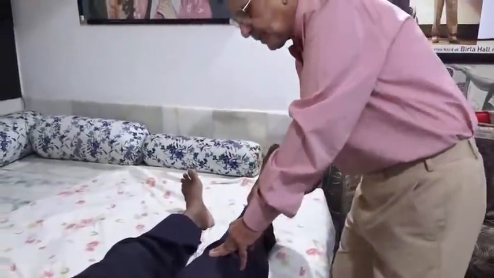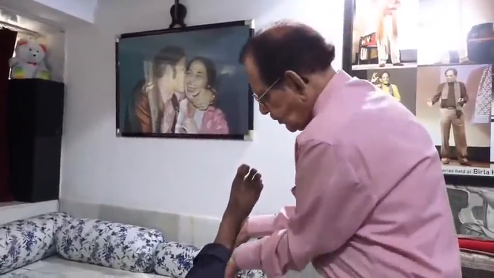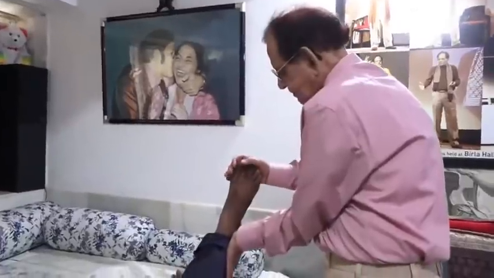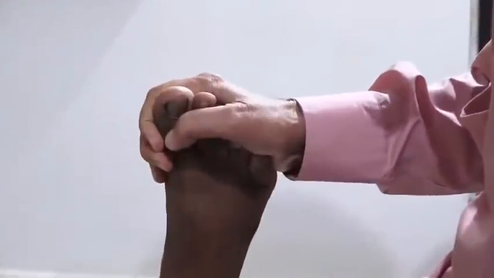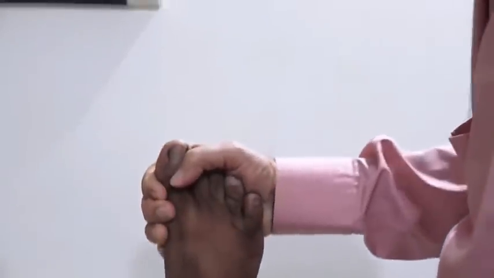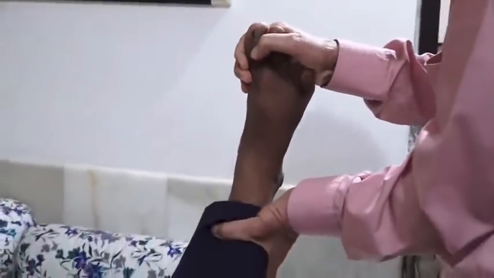But in other patients with a mild sciatica, the patient may be able to do this much, but now he says he's got pain. Then what you do is hold the hand like that and hold the foot like this and do dorsiflexion, as we call it. When you do this, the pain increases.